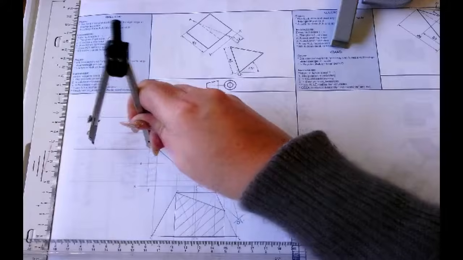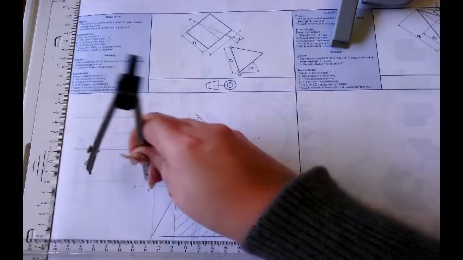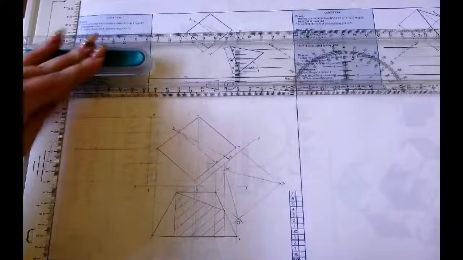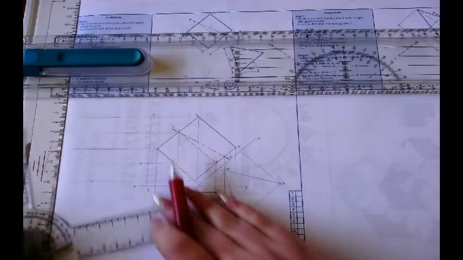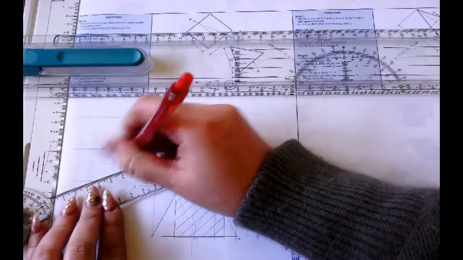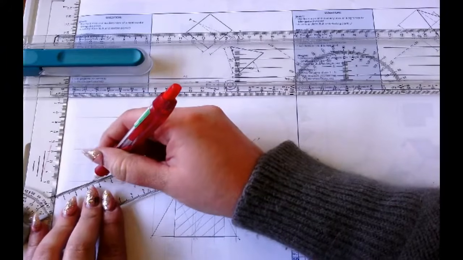Okay, so that is my construction done. Now what I can do is go and draw in my triangular shape. And again, this must all be in construction. No dark lines yet because it is sectioned.